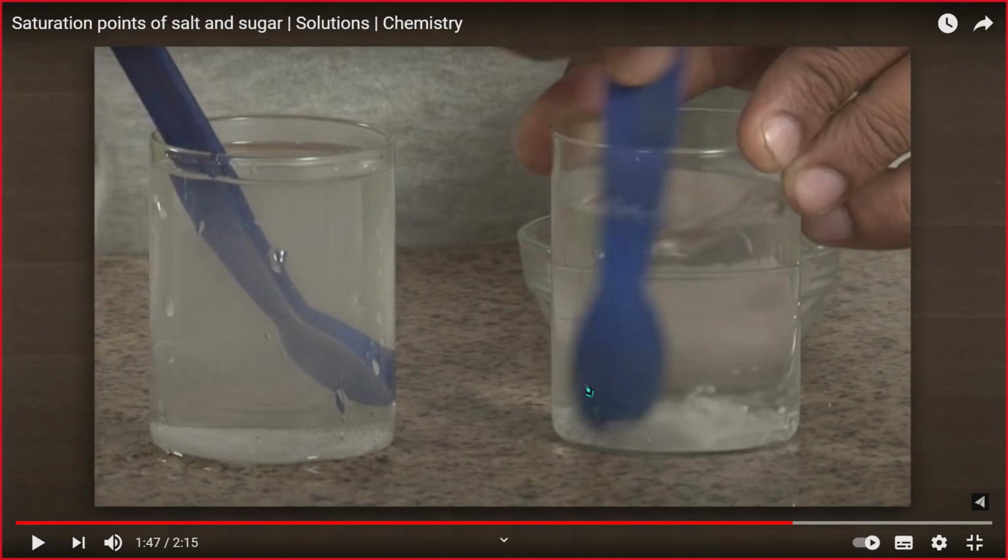And the same happens with the salt water, where if we add, for example, another 5 spoons, it's going to be double what we saw. That means the 5 spoons are going to have the same content of dissolved salt as the first 5 spoons, but in this case they're not going to dissolve.